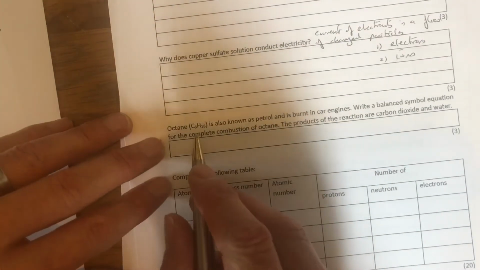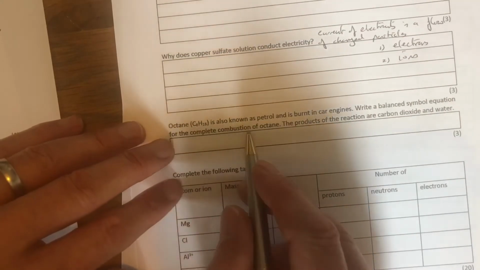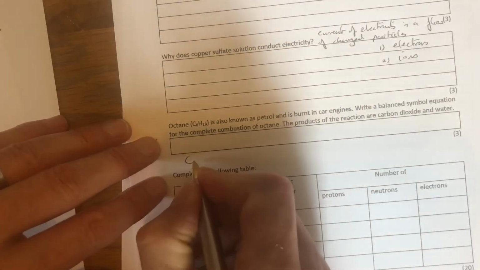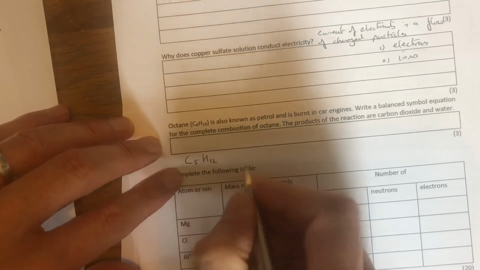Octane is also known as petrol and is burnt in car engines. Write a balanced symbol equation for the complete combustion of octane. Well, I'm not going to do octane, I'm going to do pentane. I'll do pentane for you. So pentane is also a hydrocarbon. It has the formula C5H12.